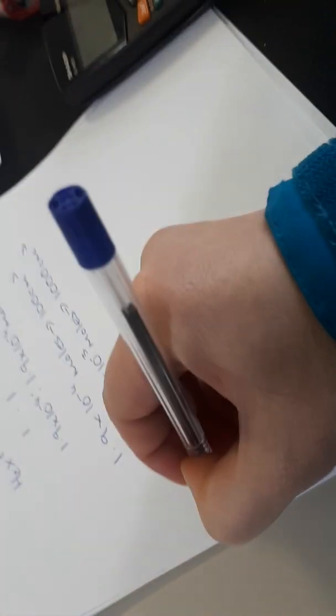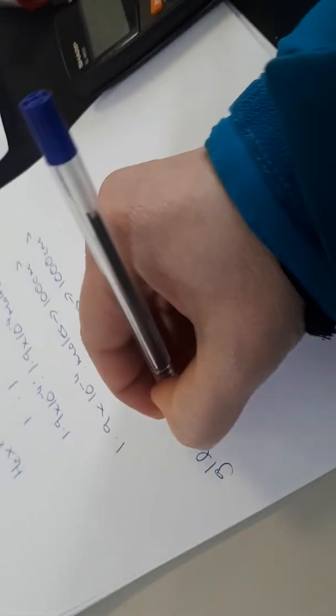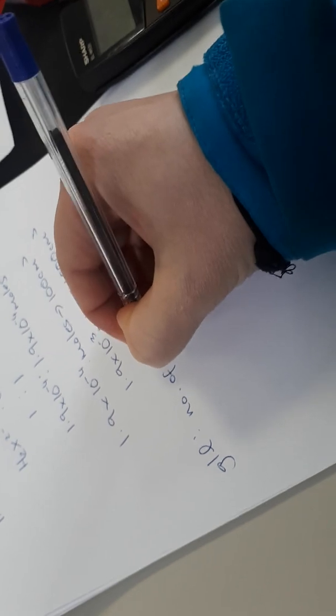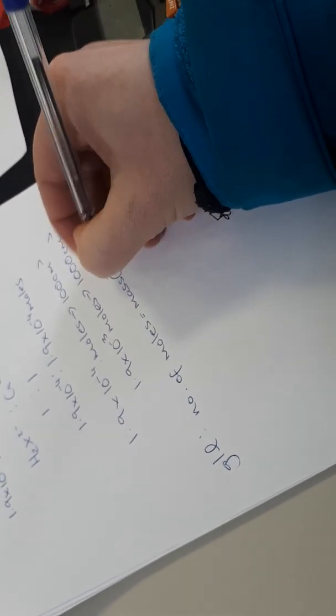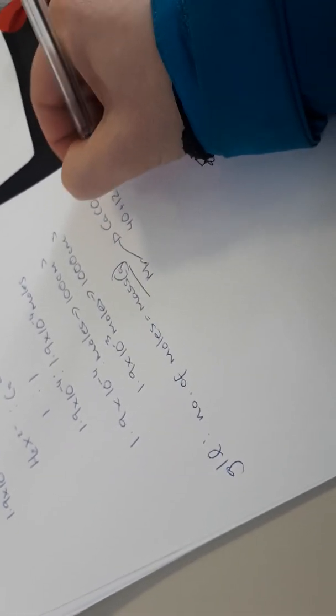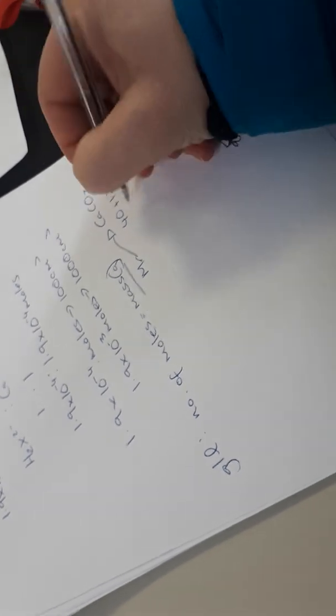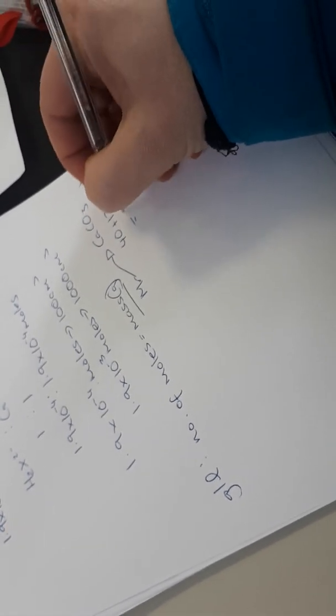Next, again, I need to work out my grams per litre. So number of moles equals mass in grams divided by my relative molecular mass of CaCO3. 40 plus 12 plus 16 by 3 gives me 100.